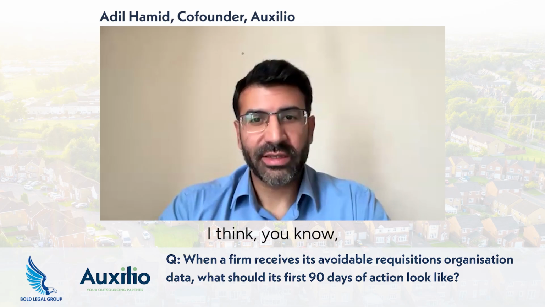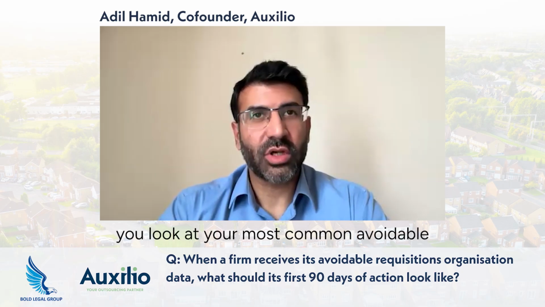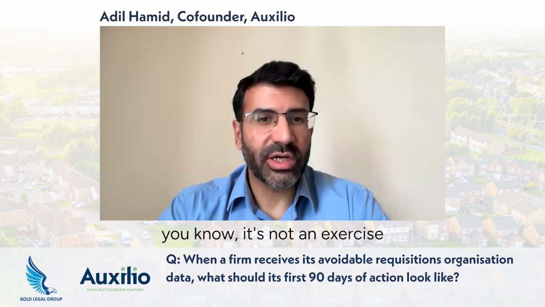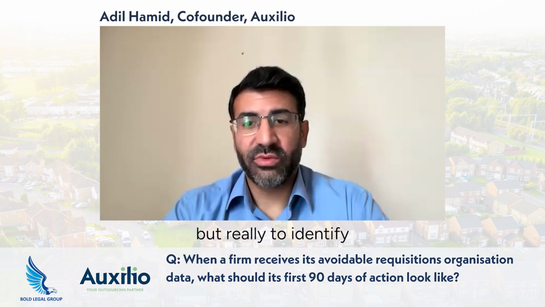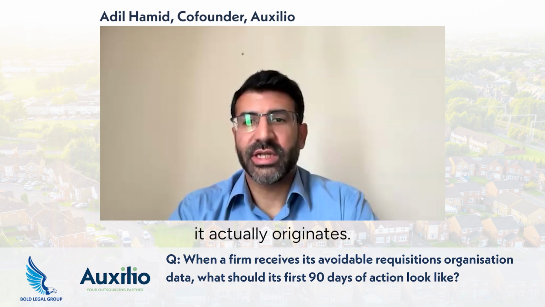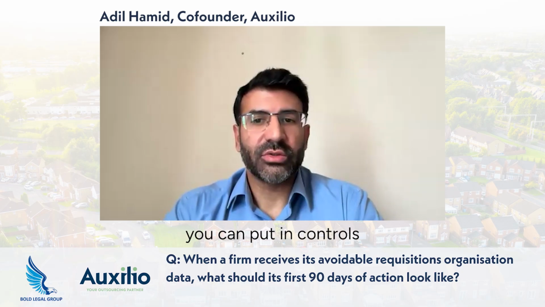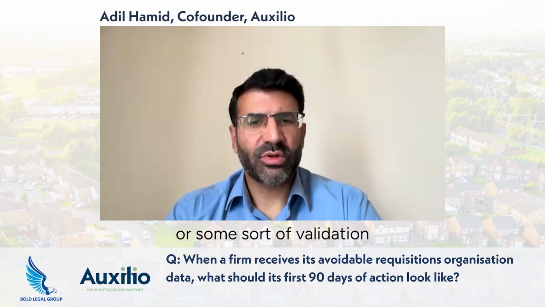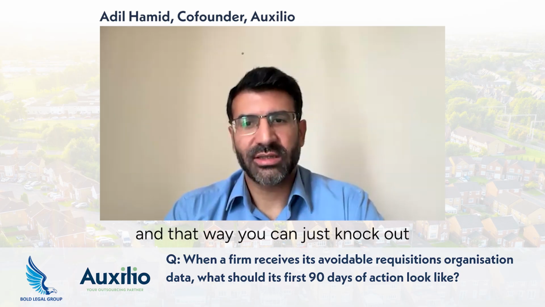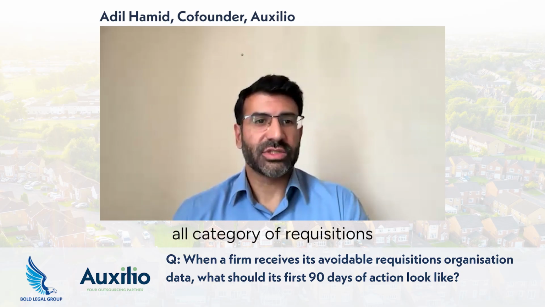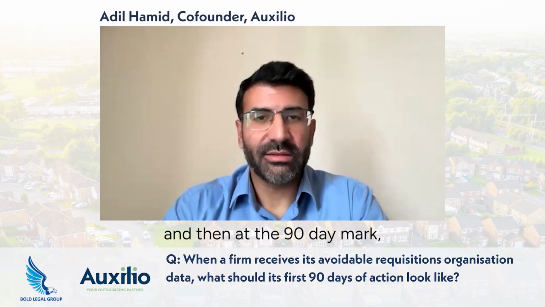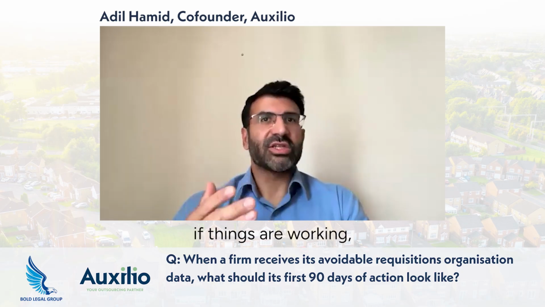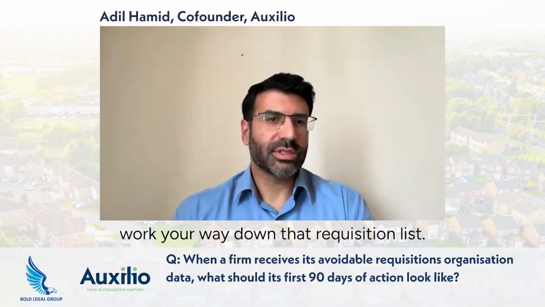I think you look at your most common avoidable requisition and do a cause analysis on it. It's not an exercise to assign blame, but really to identify where in the process it actually originates. And once you know the root cause, you can put in controls at the right point, like adding something to a checklist or some sort of validation step before moving to submission. That way you can knock out a whole category of requisitions, as they've already done. And then at the 90-day mark, measure the impact of the changes. And then, if things are working, work your way down that requisition list.